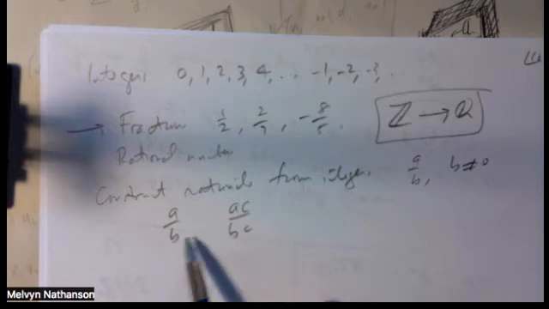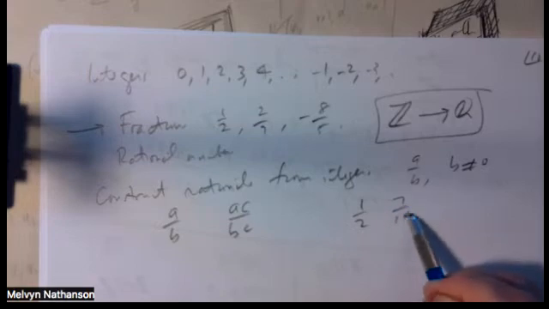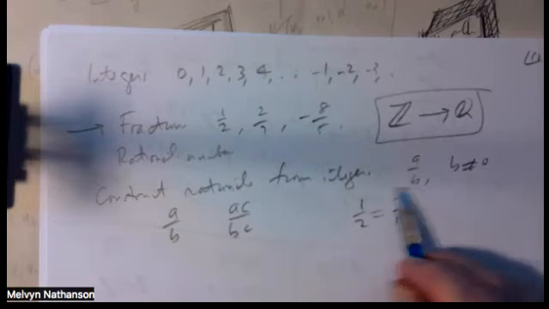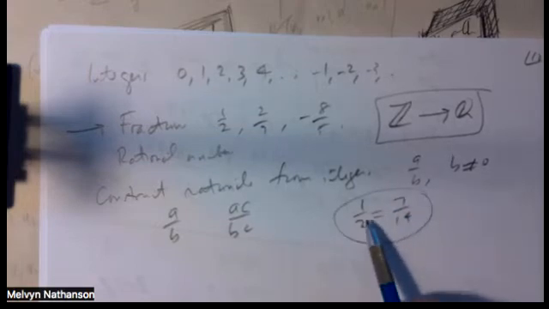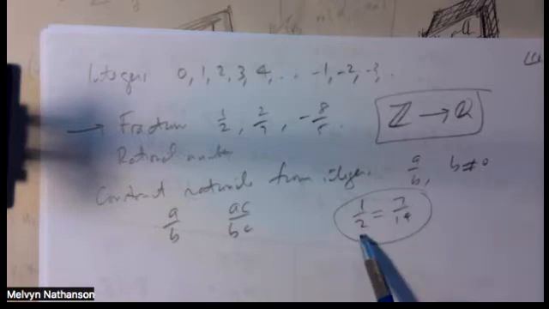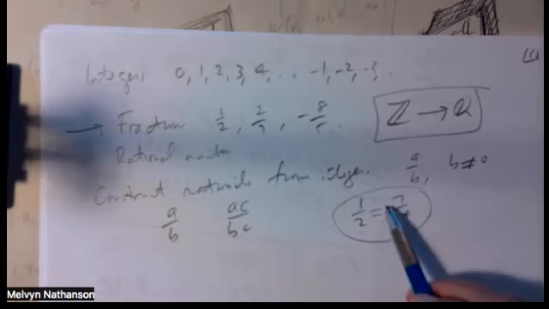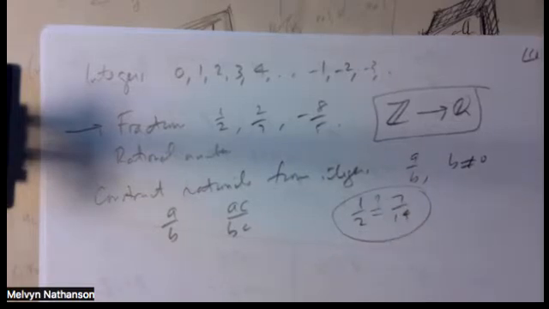You wanted to say that even though these look different, they somehow represented the same fraction, like 1/2 and 7 over 14. You want to say they're the same, even though here the numerator is a 1 and here the numerator is a 7. Here the denominator is 2 and here the denominator is 14. So how can you say that these two fractions are the same?